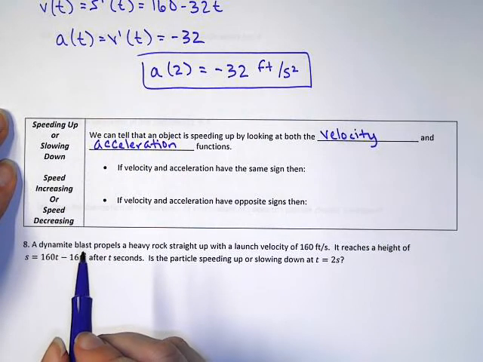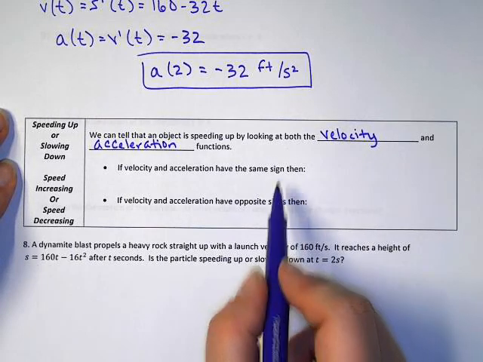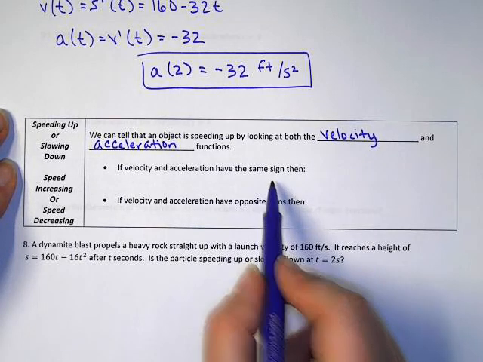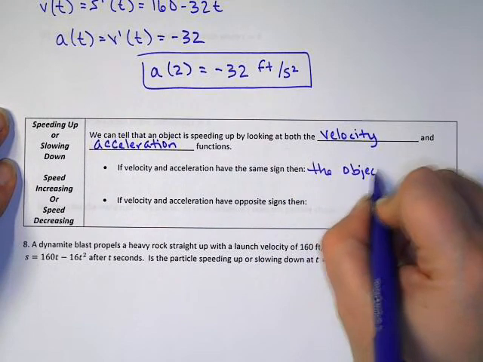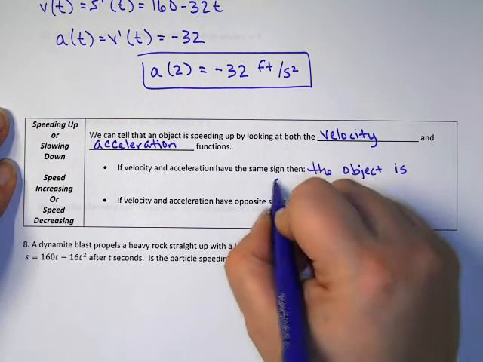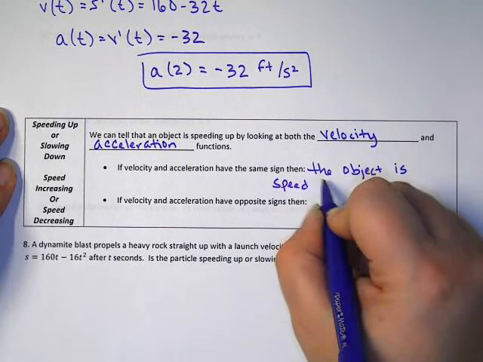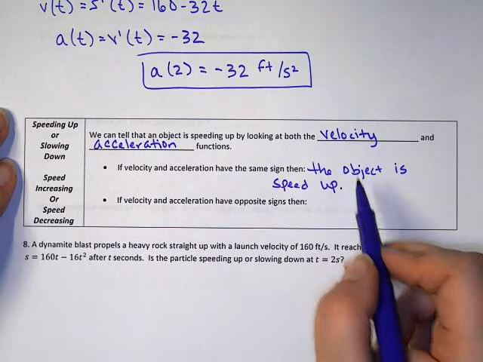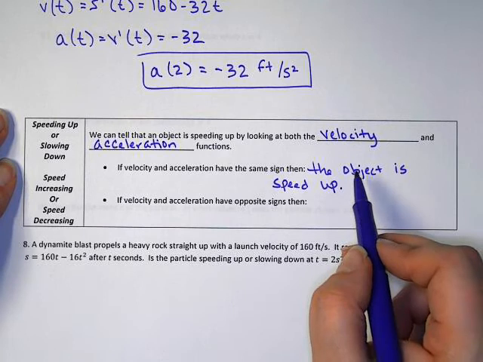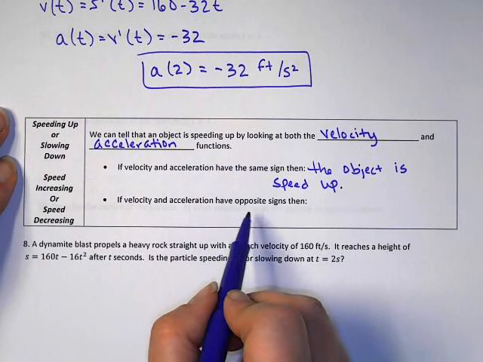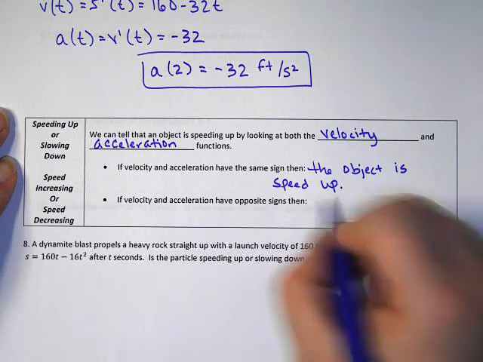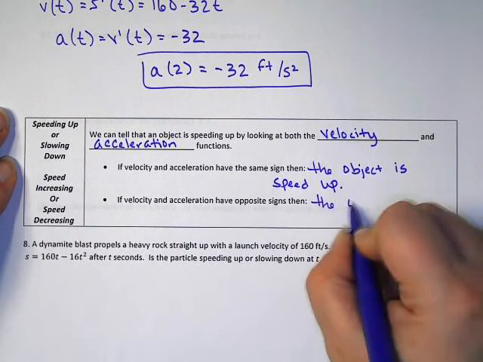So if the velocity and the acceleration have the same sign, so either both positive or both negative, then the object is speeding up. So regardless of if they're both positive or both negative, as long as they're the same, the object is speeding up. If the velocity and acceleration have opposite signs, if it's one of each, then the object is slowing down.